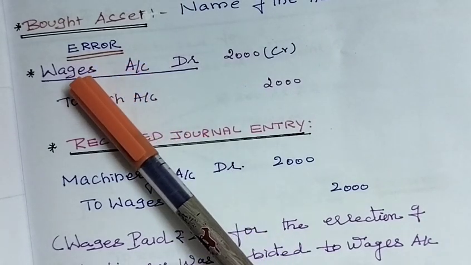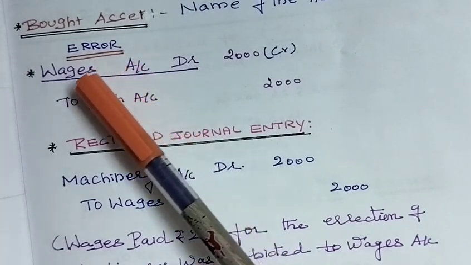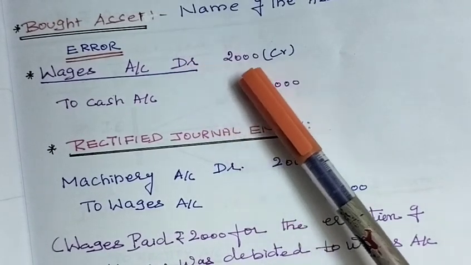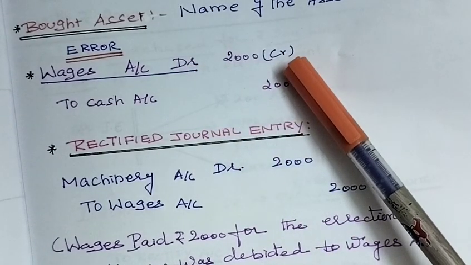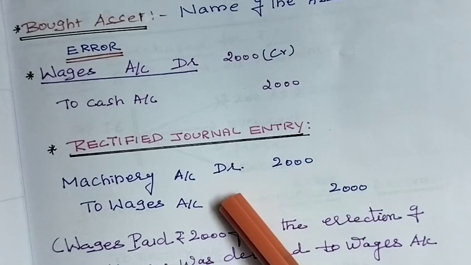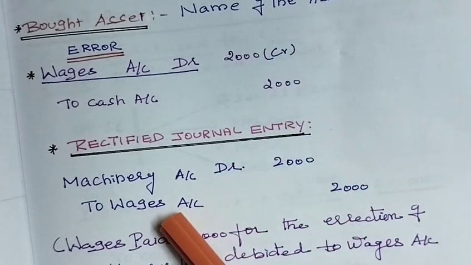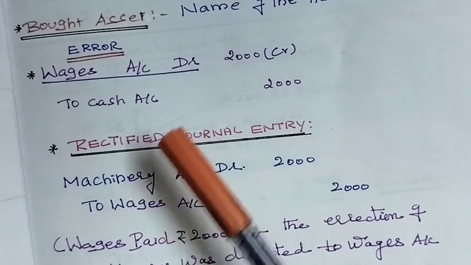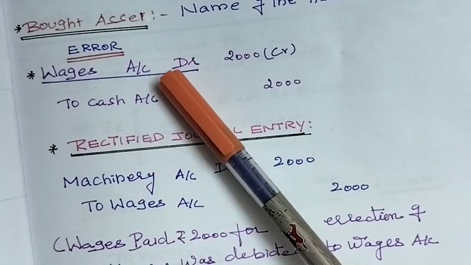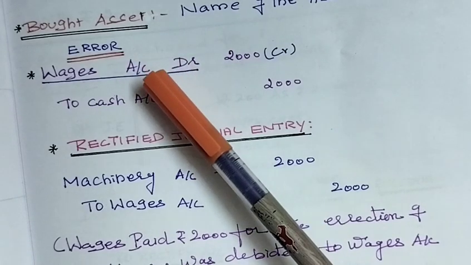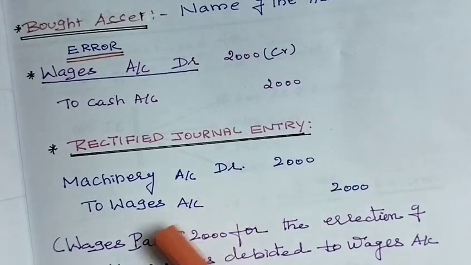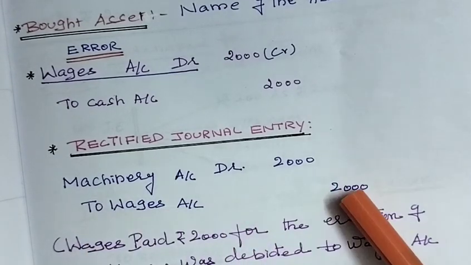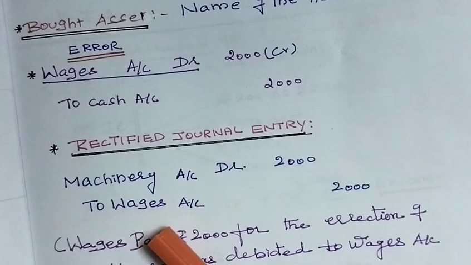Wages account is on the debit side, so we have to credit it. We have to credit the wages account, and only then will the error be rectified. Wages account is debited; when it is credited, the error will be rectified. So to wages account 2000 rupees, we credit the wages account.